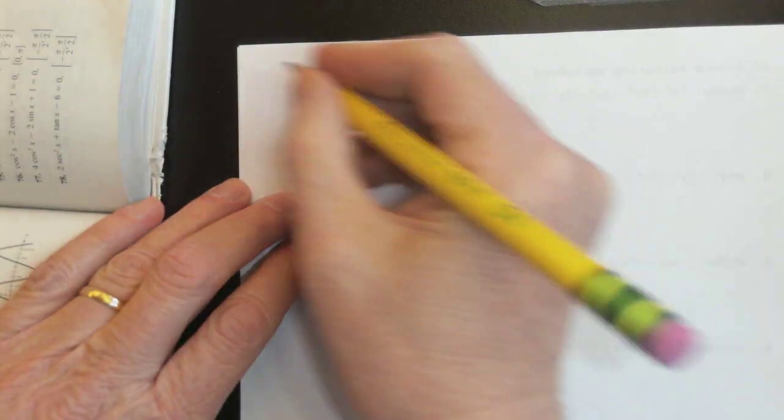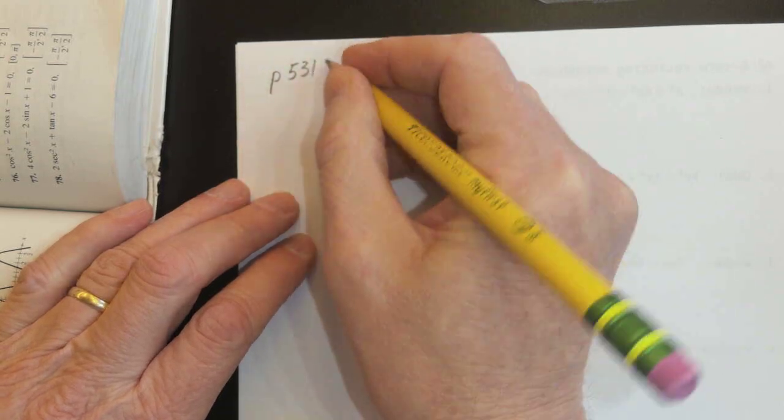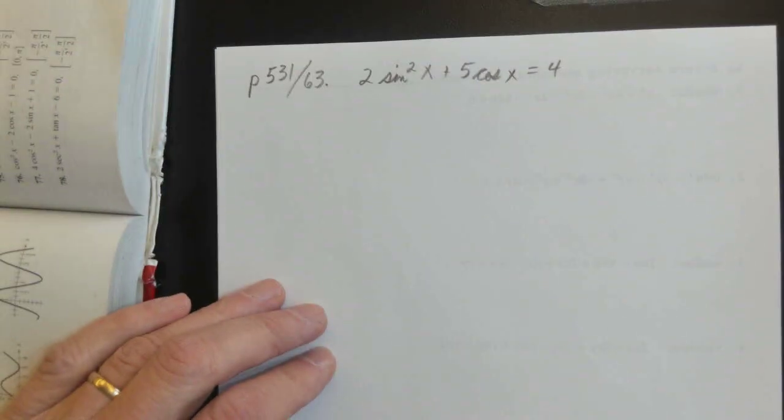All right, so this is page 531. It's number 63, and we're solving a trig equation here, and the trig equation is 2 sine squared x plus 5 cosine x equals 4. What page is this on? 531. All right.